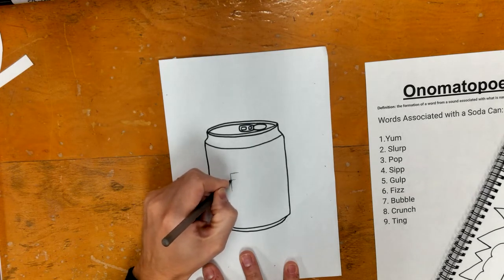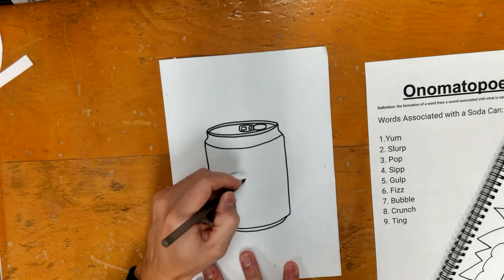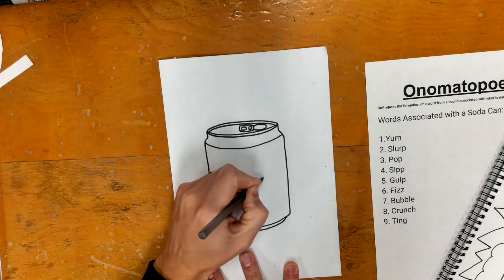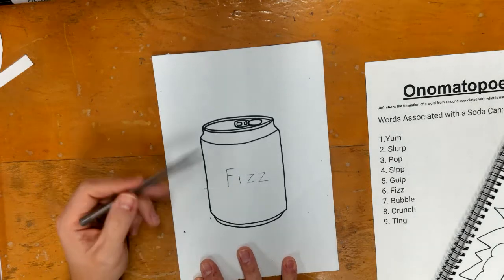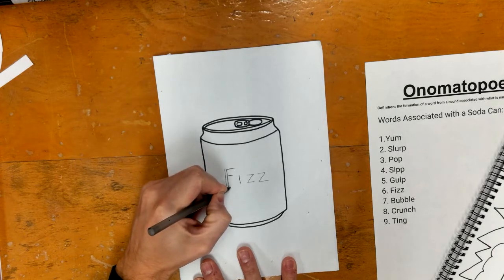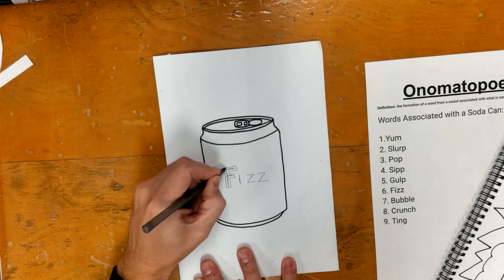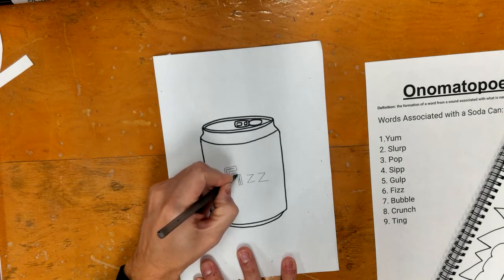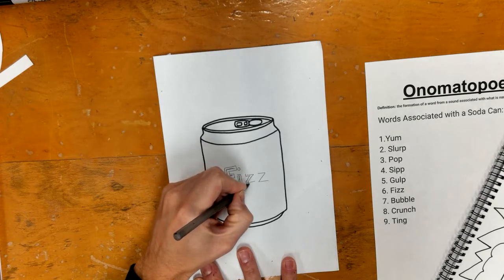For those of you that don't know how to write bubble letters, I'm going to write a normal letter, right? And then I'll show you the next step to make it into the bubble letter. So I write it first. I'm writing fizz, right? And then what I do is I'm going to outline that whole letter. Right? And do the same thing with this one. And then these two.